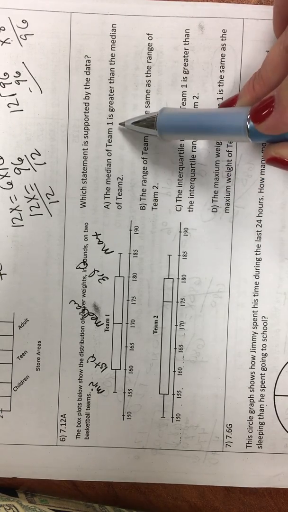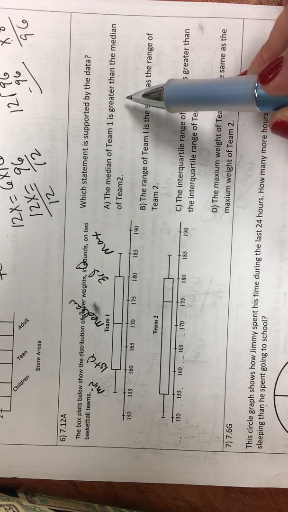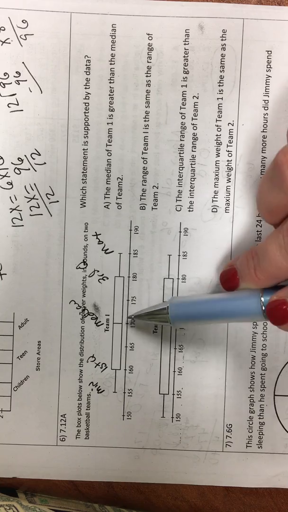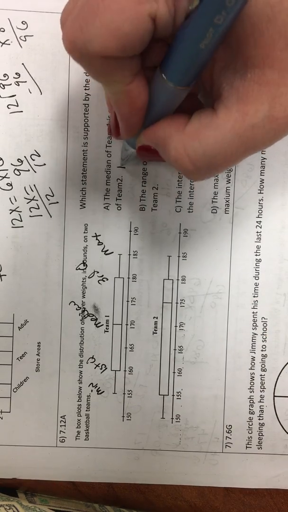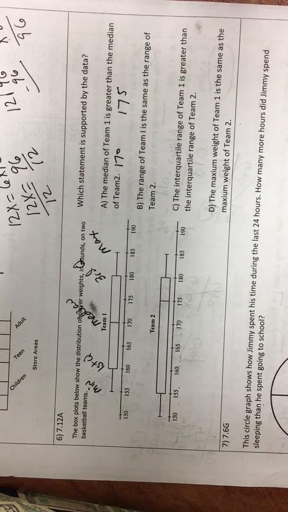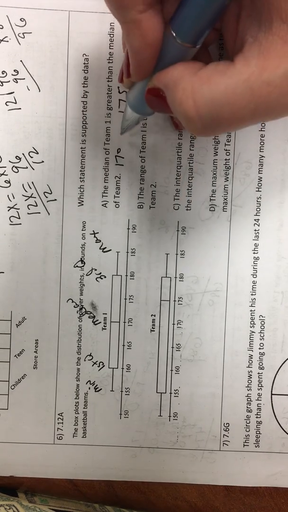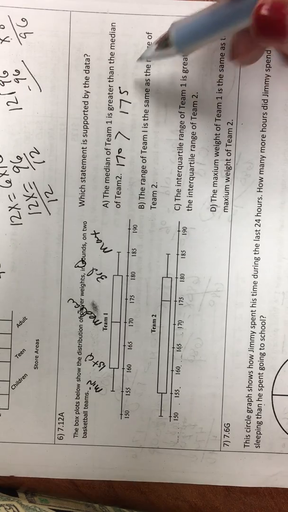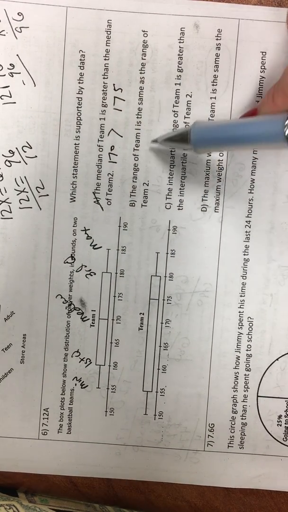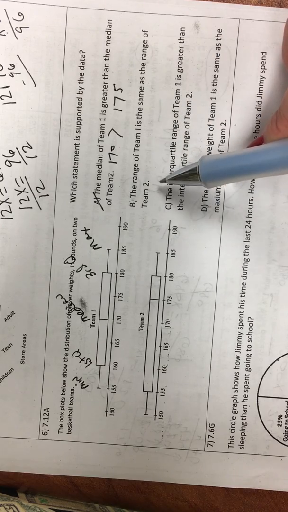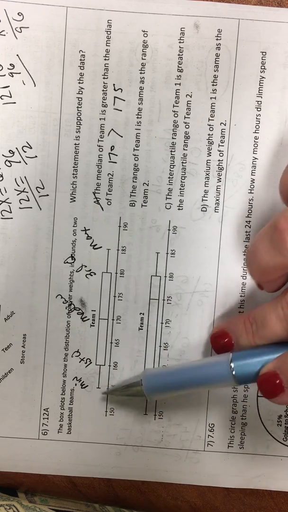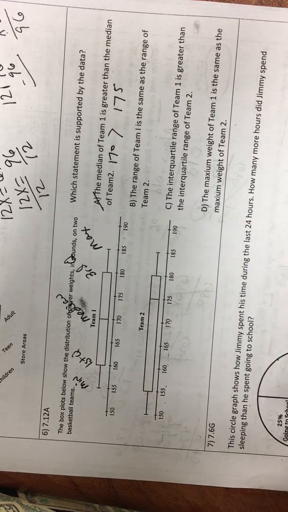So the median of team 1 is greater than the median of team 2. Well, team 1 has a median of 170. Team 2 has a median of 175, and this is saying this should be greater. Well, it's not, so that's not my answer. B, the range of team 1 is the same as the range of team 2. To find the range, you subtract your high and your low, your minimum and your maximum.